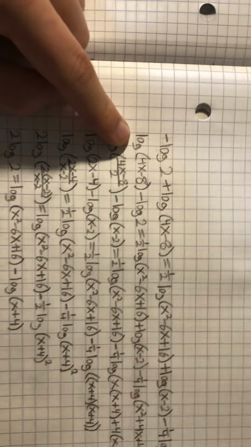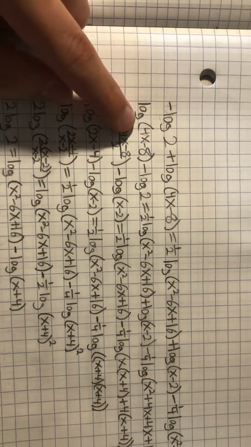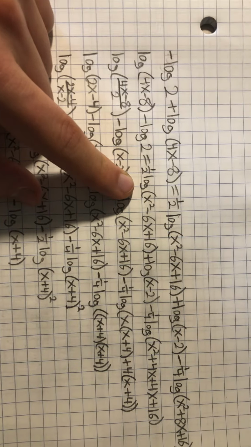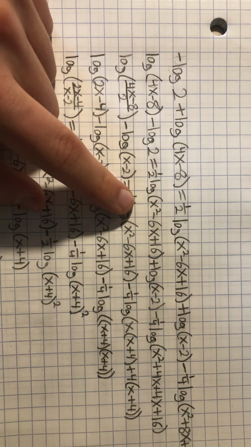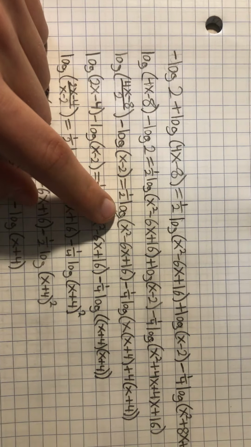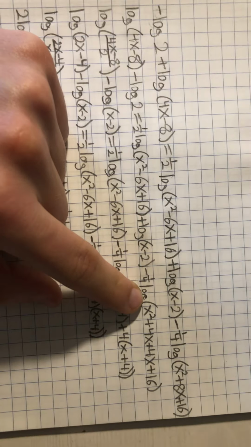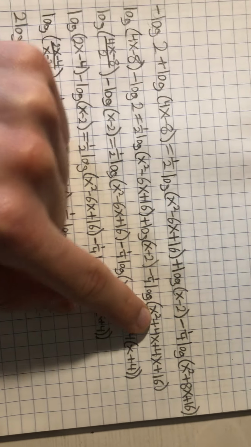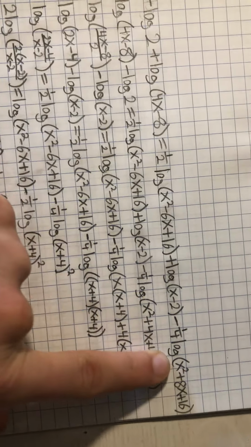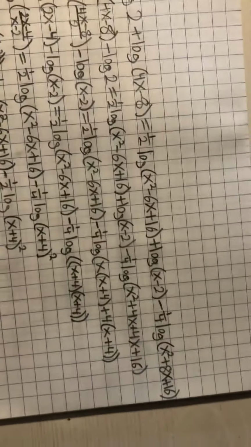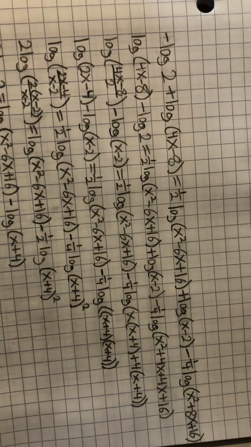Okay, first I'm just going to rearrange this to make it seem easier. Log of 4x minus 8 minus log of 2. I flip them around, equals 1/2 log of x squared minus 6x plus 16, same thing, plus log of x minus 2, same thing. But here I have minus 1/4 log of x squared plus 4x plus 16, right? Instead of plus 8x, I did plus 4x plus 4x. I'm going to try to see if I can do grouping. It looks like I could do grouping to factor that.